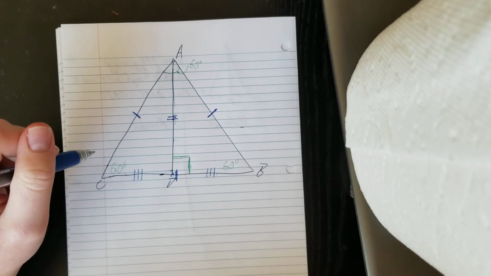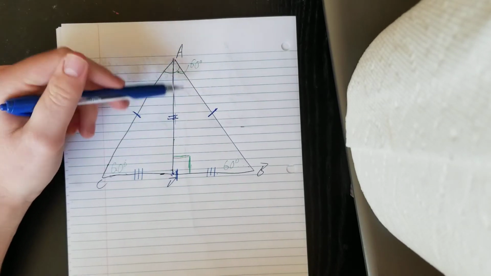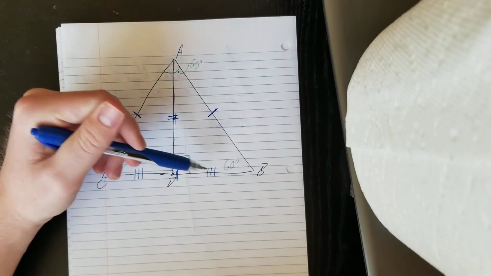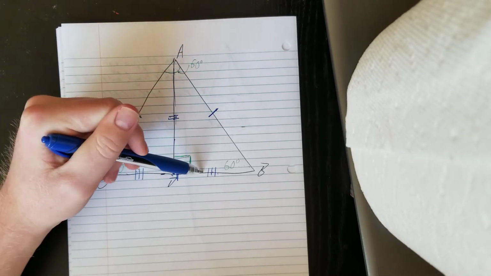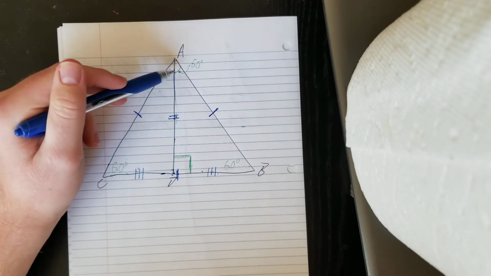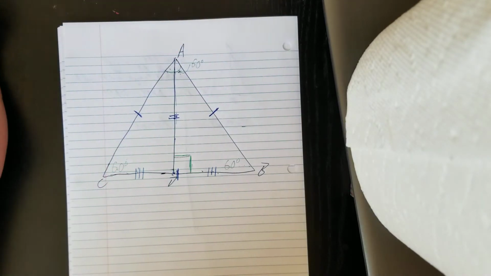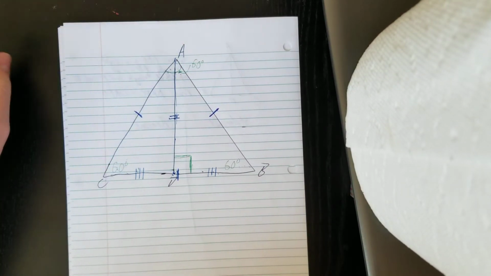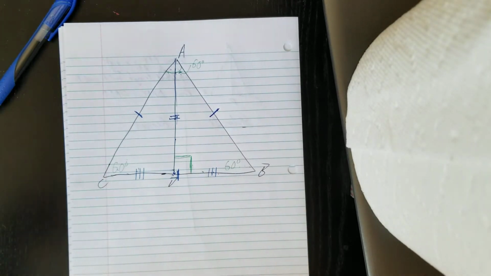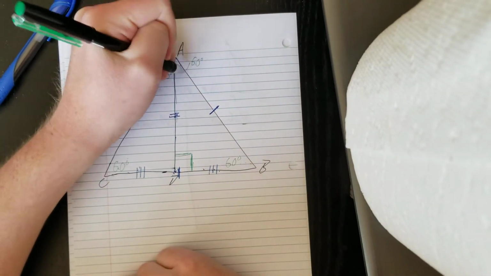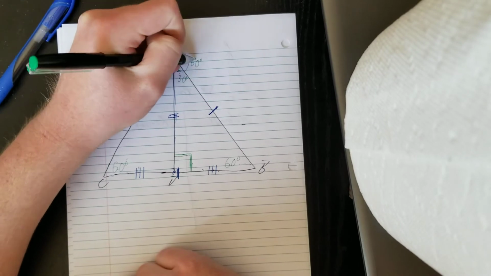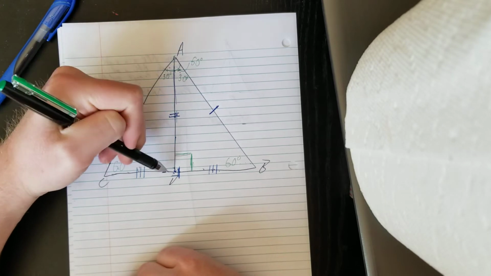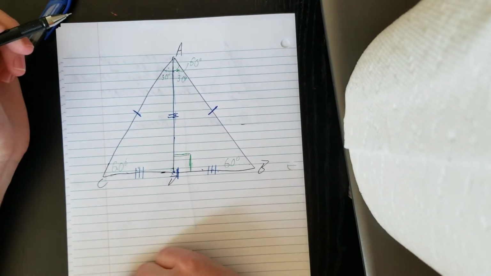Okay, one last thing. AD bisects this angle as well, right? Because these are the same length, that means that these angles must be the same. Definition of bisector is that it cuts this line in half, and also cuts this angle in half. That means that this is 30 degrees, and this is 30 degrees. 30 plus 30 is 60, and this bisects the angle and the line, so this is 30 and 30.